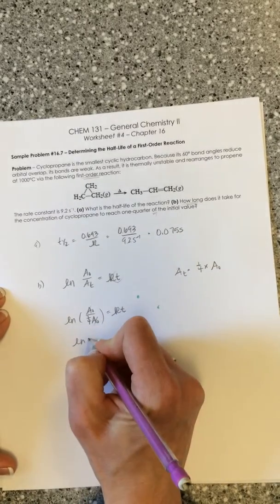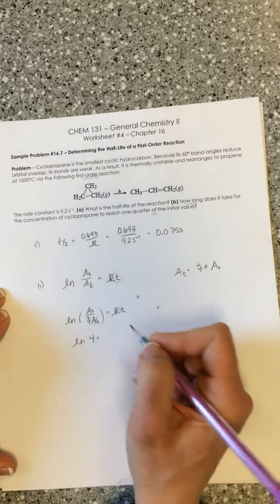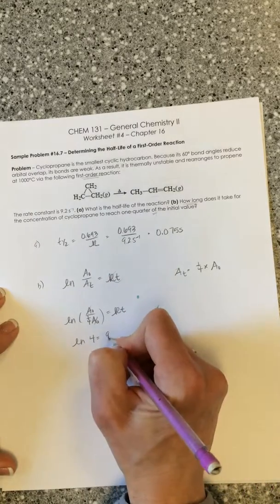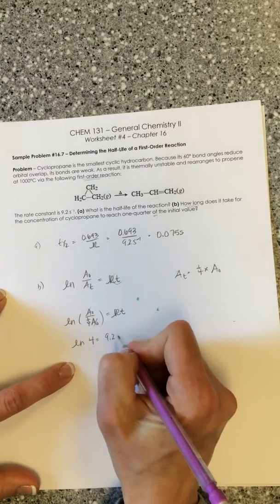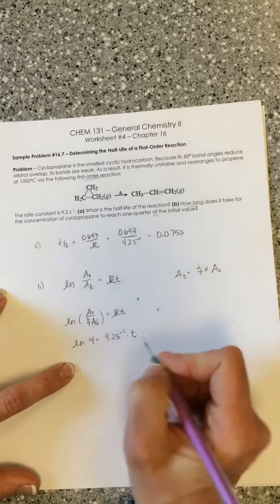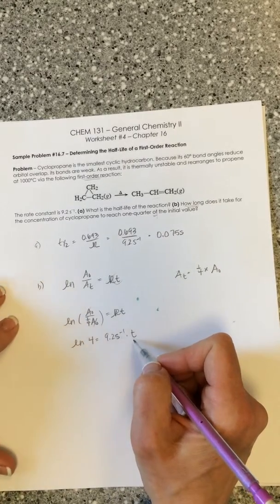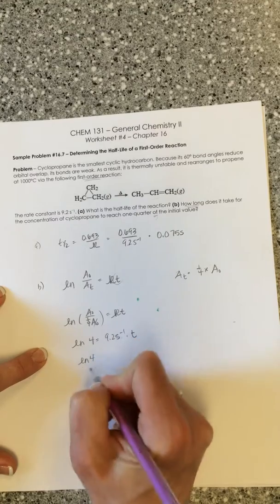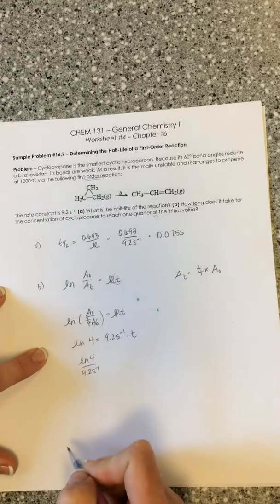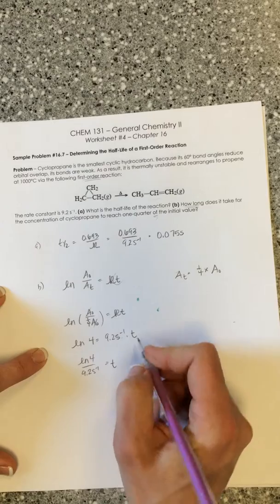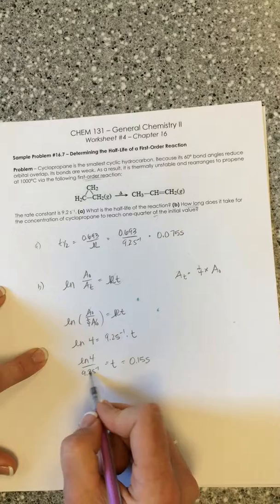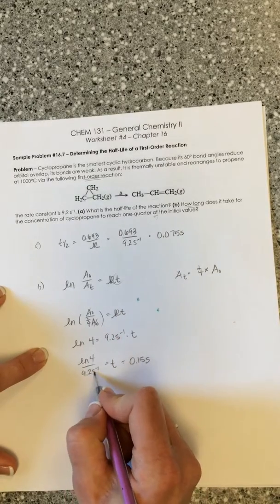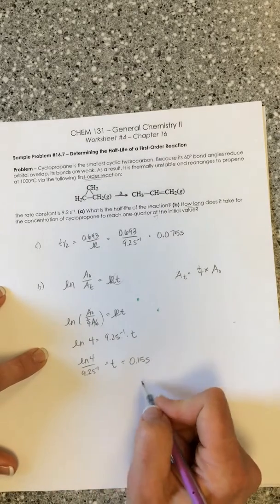So really we're going to have the natural log of 4 equals, we know what our rate constant is, 9.2 per second. And time is what we're solving for. We want to know how much time that is. So the natural log of 4 over 9.2 reciprocal seconds is going to be equal to our answer here. And here it's 0.15 seconds. Again, just like we saw up top here, when you have a unit of seconds that's in the denominator of the denominator, the units of your answer will be seconds.